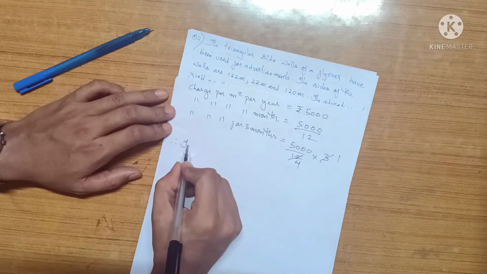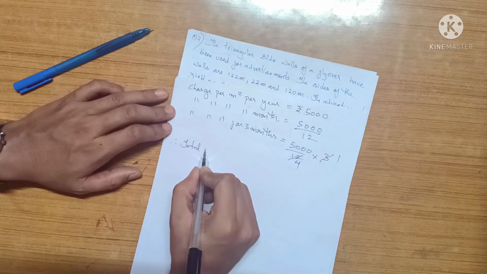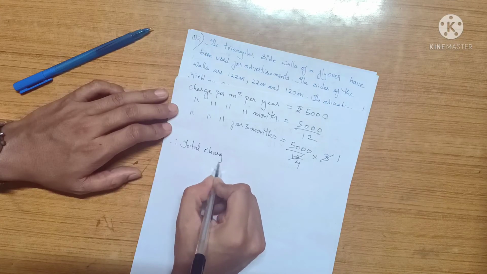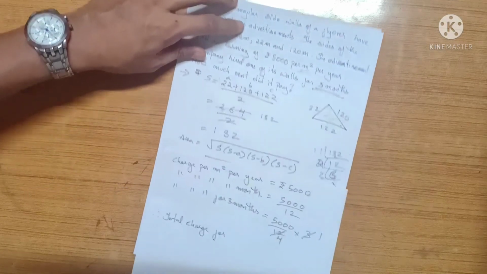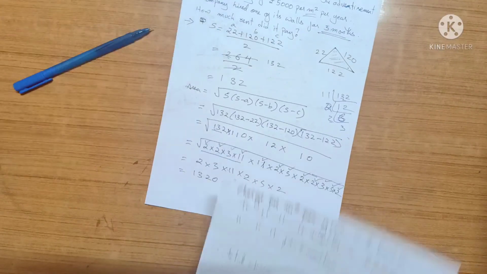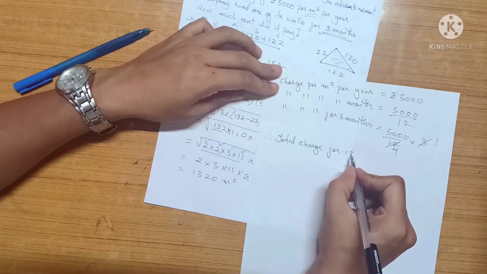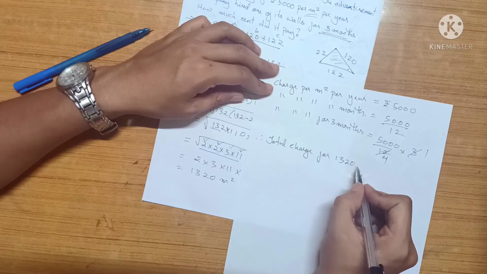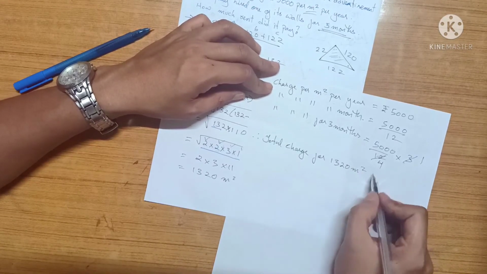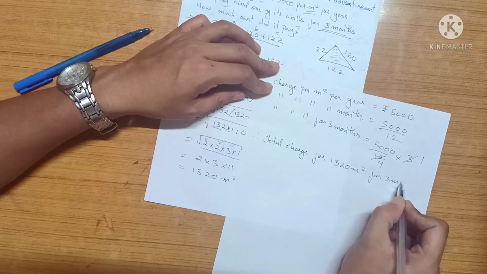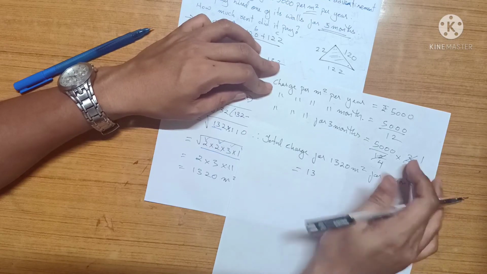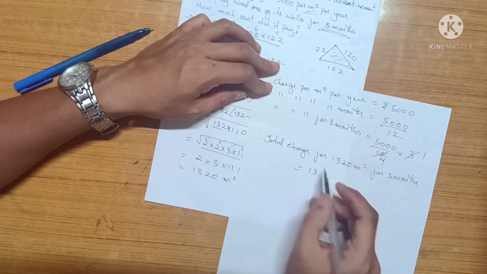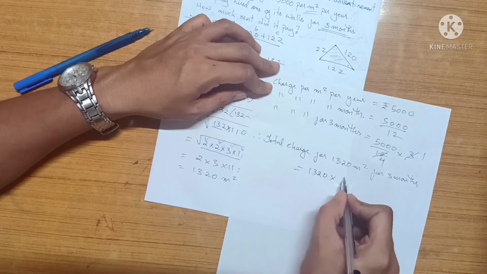Therefore, total charge for, how much area did we get? 1320 meters square for 3 months equal to 1000. This is for 1 meter, right? For 1 meter. So for this many meters, you just multiply this.